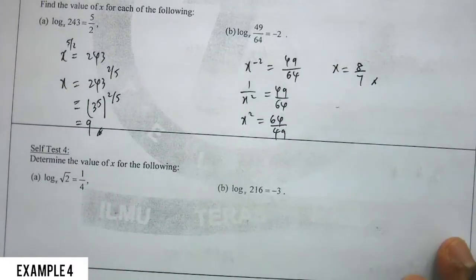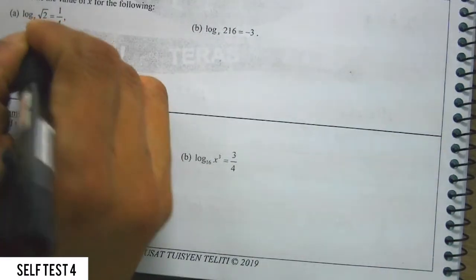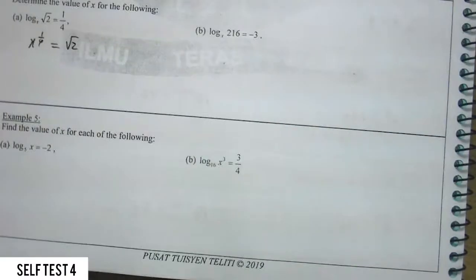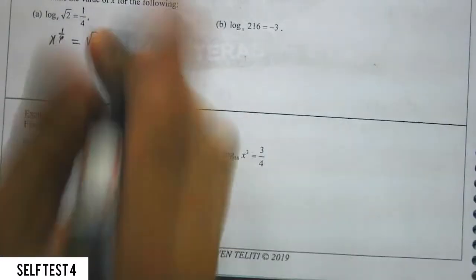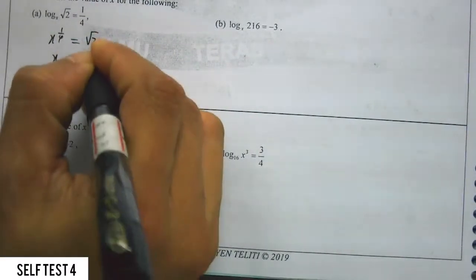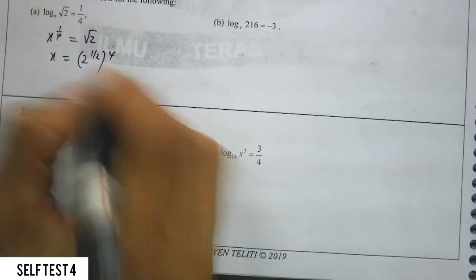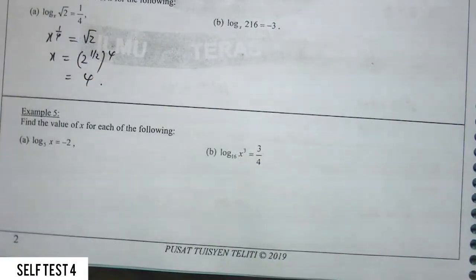Okay. This one, x power 1 over 4 is square root 2. Now, to find x, I must power 4. Now, if you cannot see it, square root means power half. But when I bring the power 4 here, it's 2 power 2. 2 power 2 is 4.